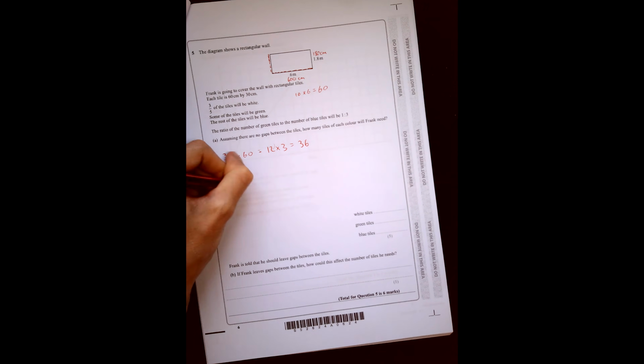So that means the rest is going to be 60 subtract 36. Can't do 0 take away 10, so carry the 1. 10 take away 6 is 4. 5 take away 3 is 2. So we've got 24 left. The ratio of the number of green tiles to the number of blue tiles will be 1 to 3.